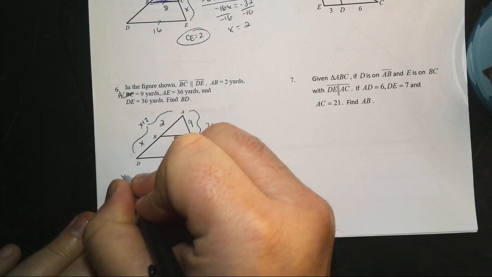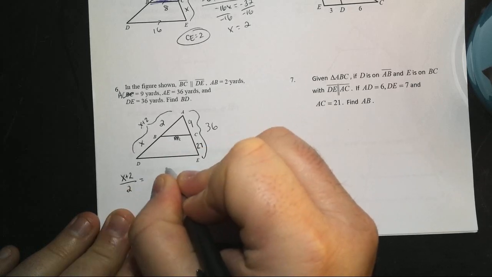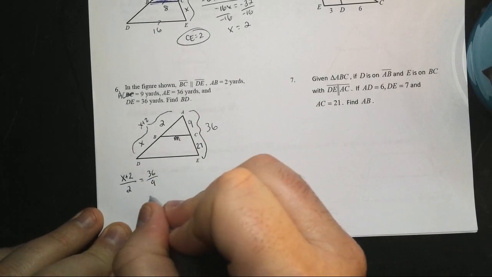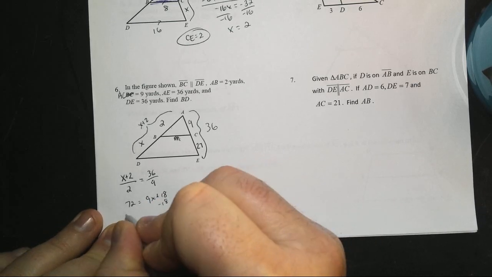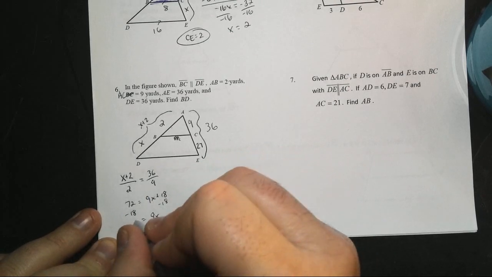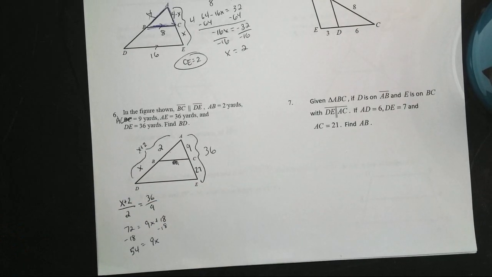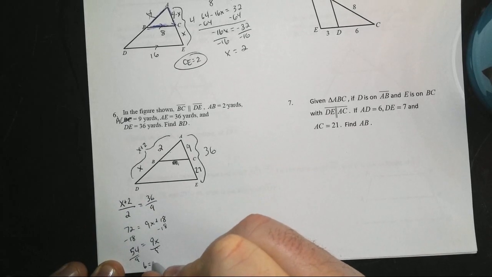I'll do both. So x plus 2, the whole, over the top, 2, is equal to the whole, 36, over 9. We'll cross multiply. So 72 is equal to 9x plus 18. Take away 18 from both sides. We should get 54 is equal to 9x. Divide that by 9, and we'll get 6 is equal to x.